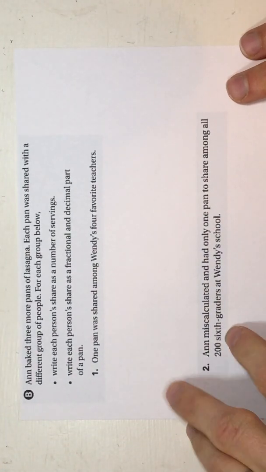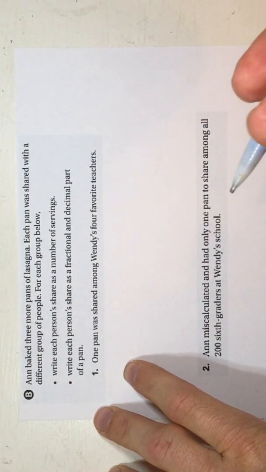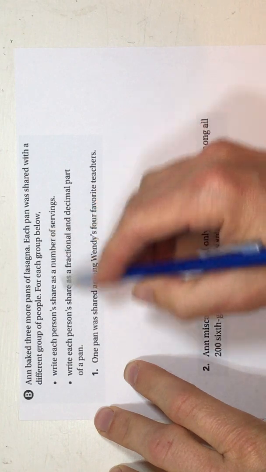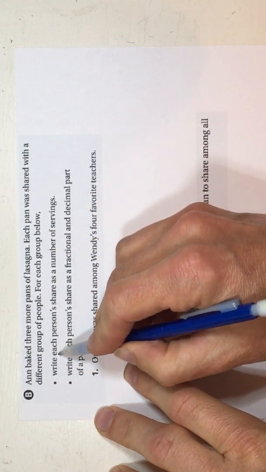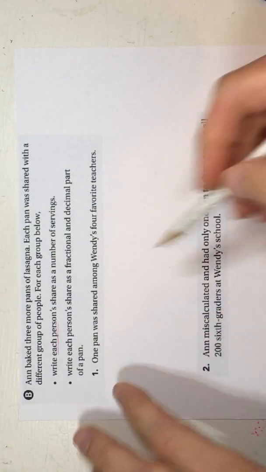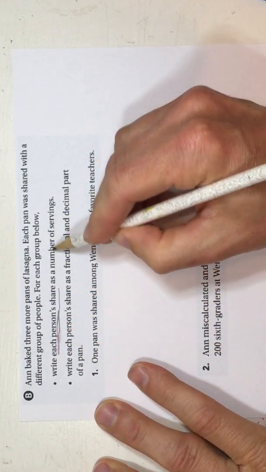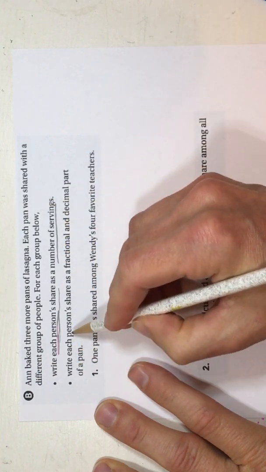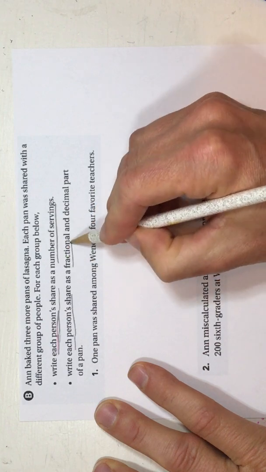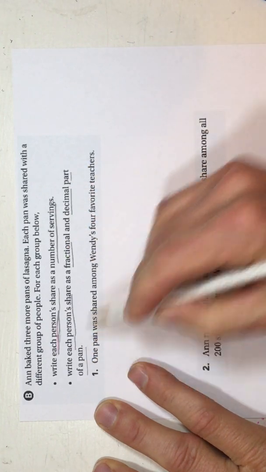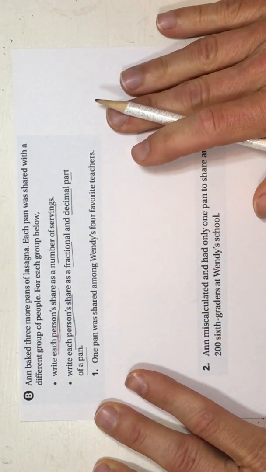So question B uses that same problem setup and tells us some more specifics. Let's take a look here. Question B says, Anne baked 3 more pans of lasagna. Each pan was shared with a different group of people. For each group below, they ask us to do 2 things. First, write each person's share as a number of servings. And then we're supposed to write each person's share as a fraction and decimal part of a whole pan. So each question will have 2 answers.